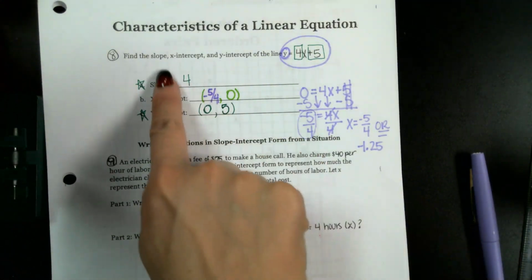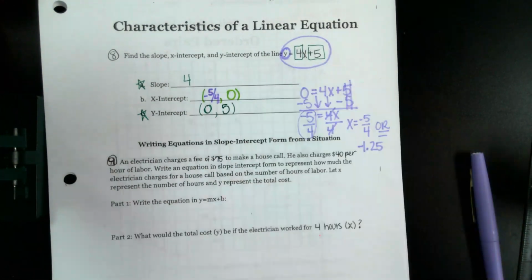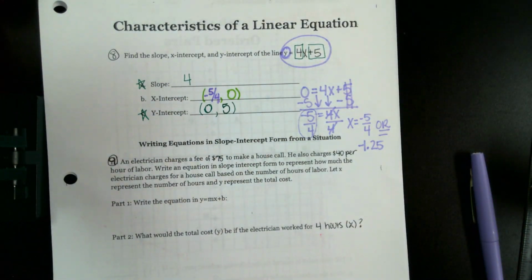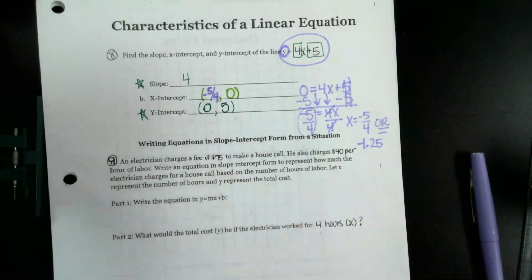But these two are given, so those are only going to be like 1 point each. This one is going to be worth a couple points just because you have to do some work for it.